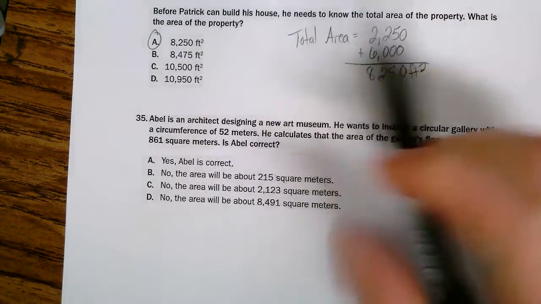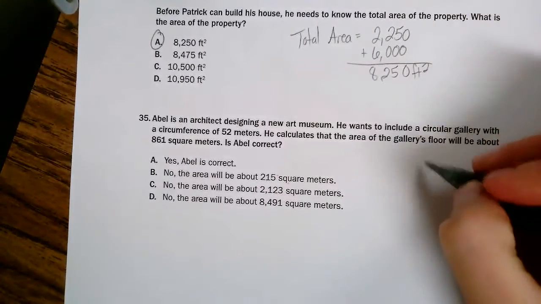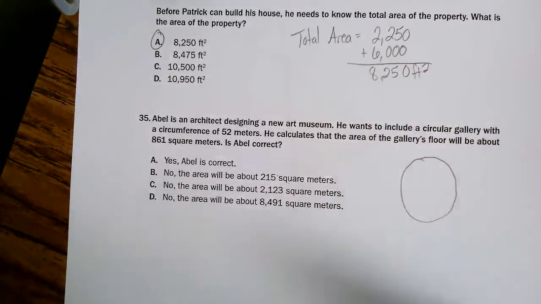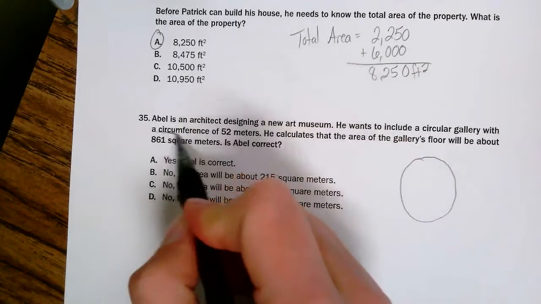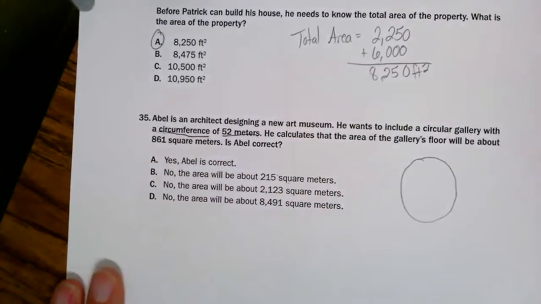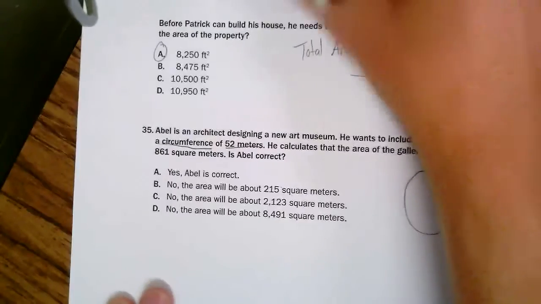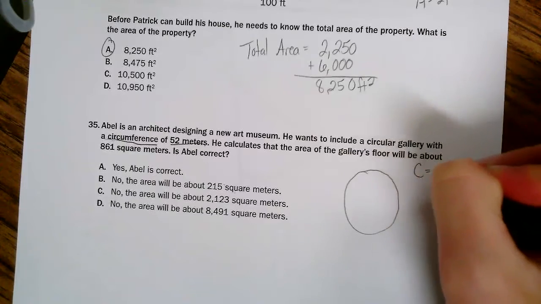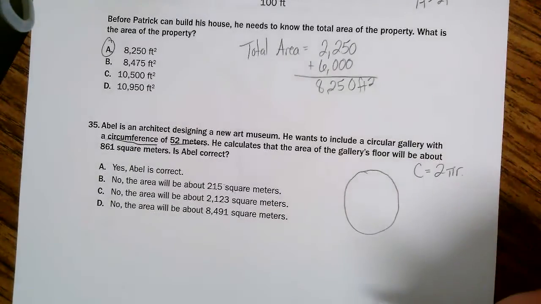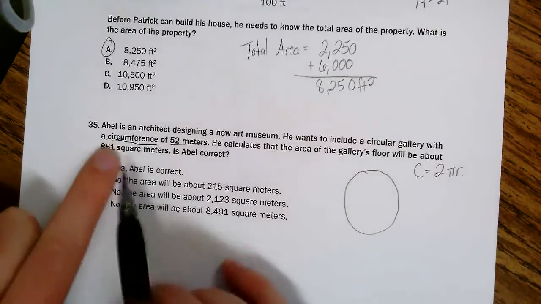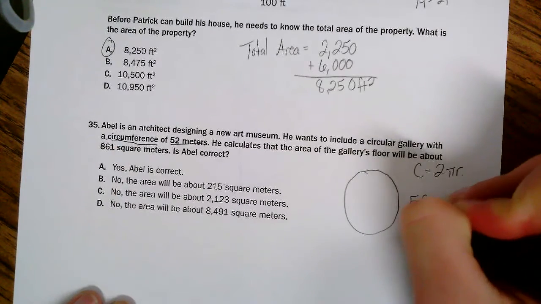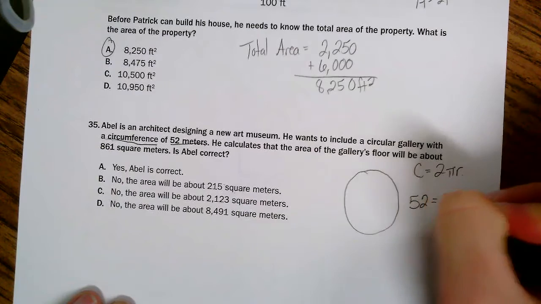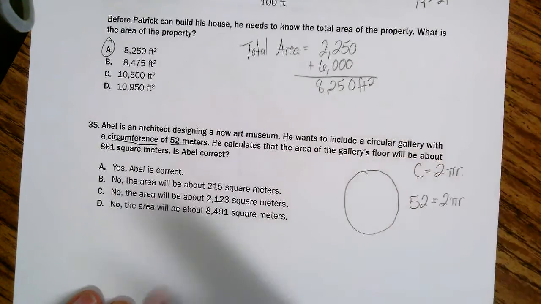First of all, we know that we're going to have a circular gallery, so we're going to have a circle here. The only thing we do know about this is that the circumference of this whole circle is 52 meters. Let's scoot this over a little bit. Remember, my circumference equals 2 times pi times my radius. I'm going to plug in what I know. The only thing I know is that the circumference is 52 meters. So 52 is my circumference, equals 2 times pi times my radius.